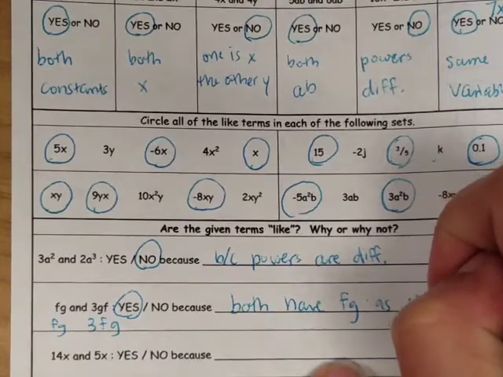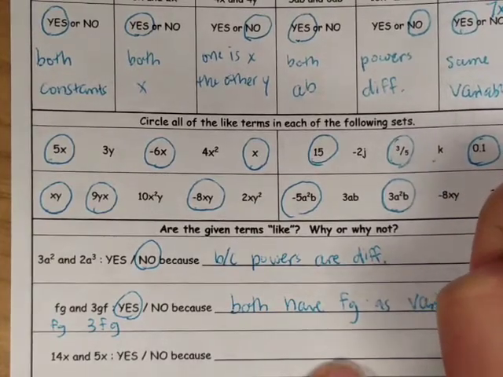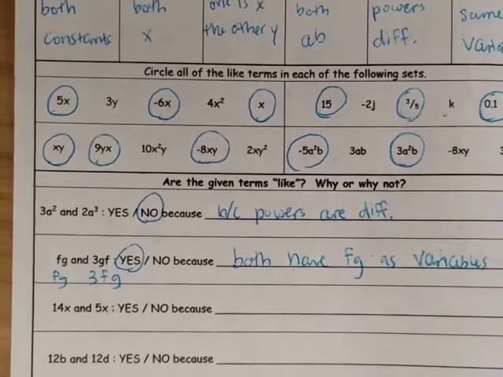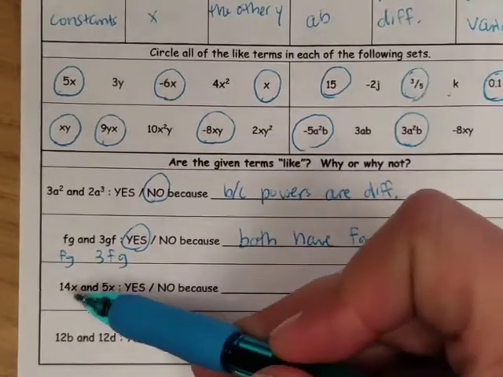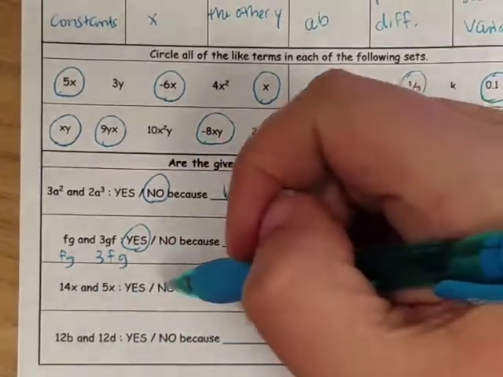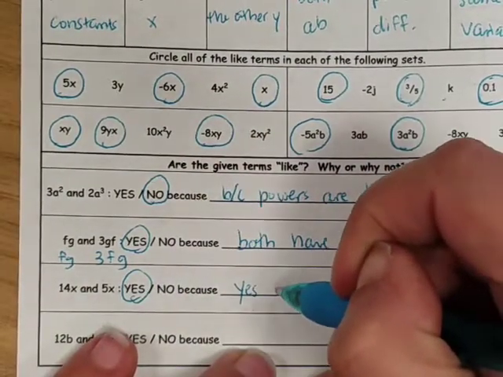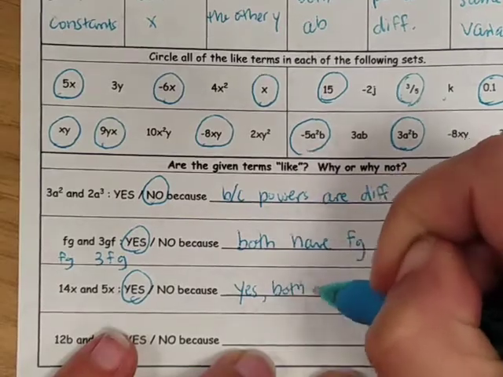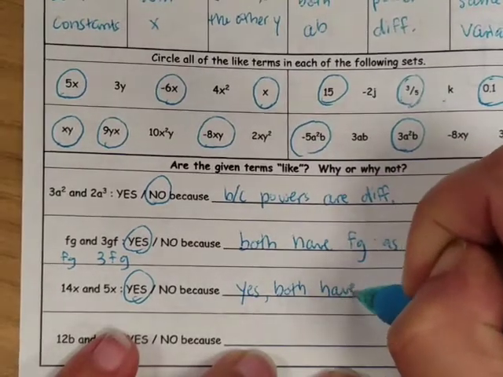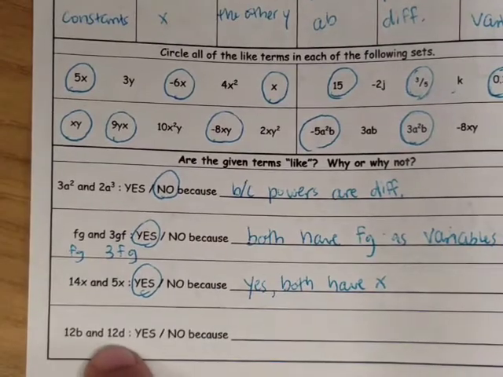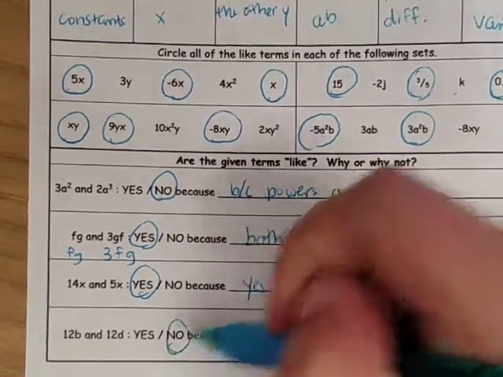All right, 14x and 5x. Yes, because they both have a variable of x and it's to the same power. And then 12b and 12d, that would be no, they are different variables.